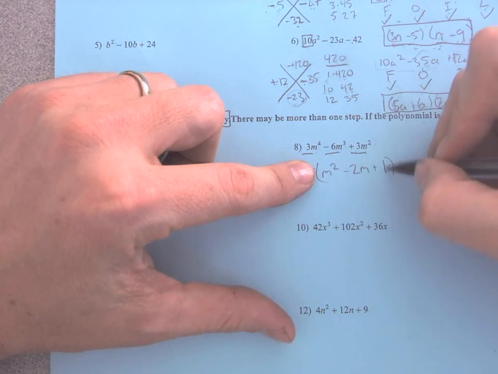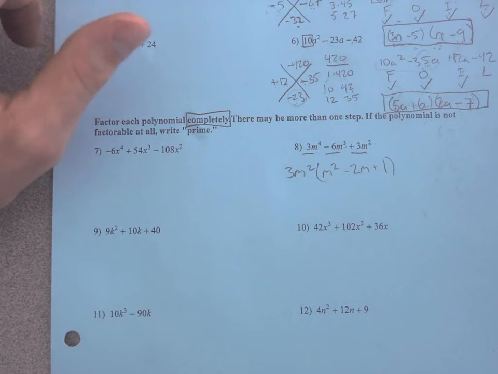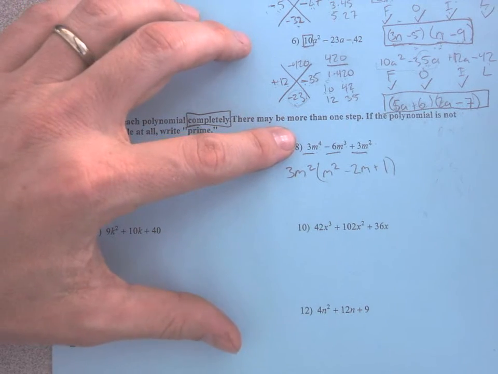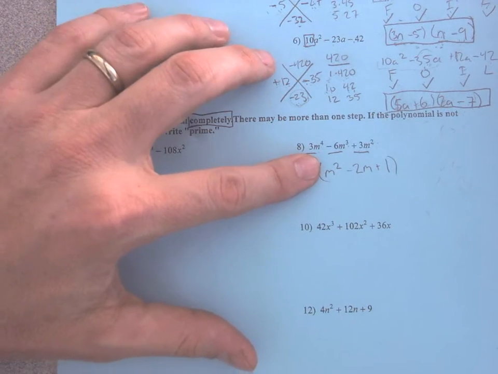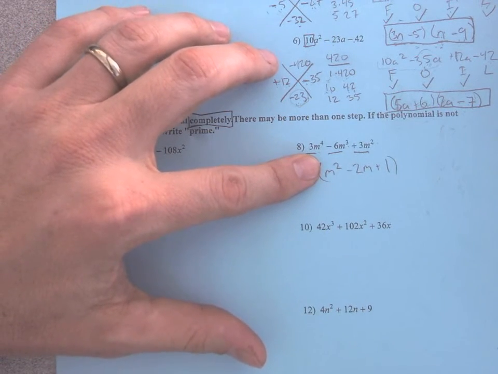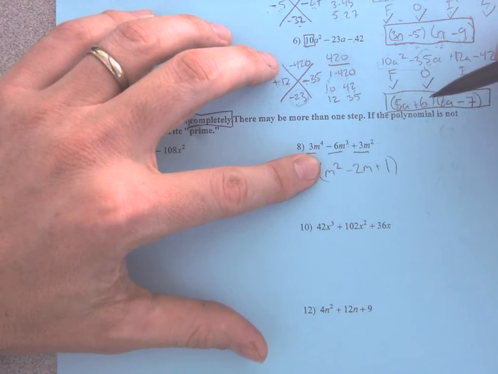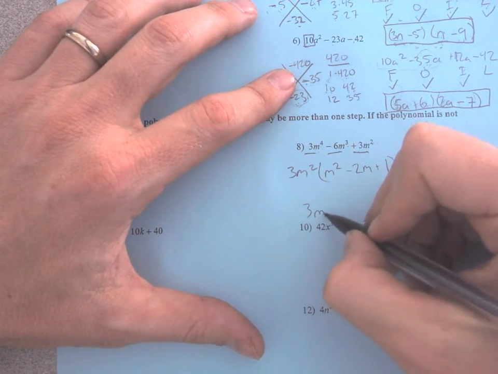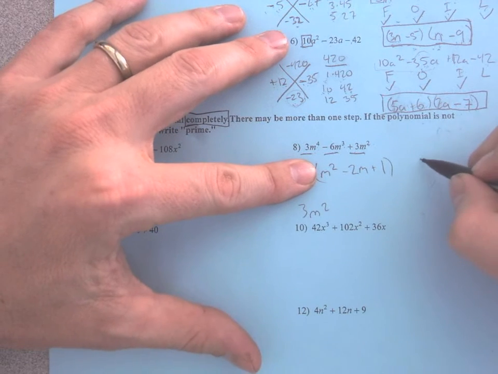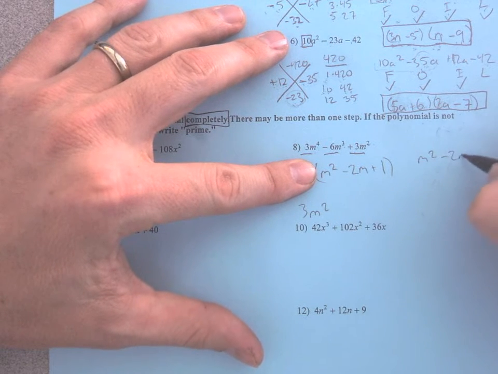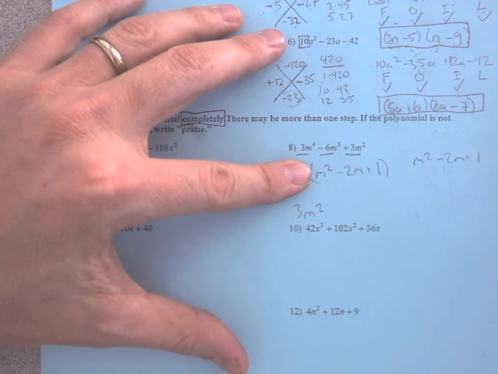And so we have this 1 as kind of a placeholder. So what originally looked like a pretty gnarly problem, pretty hard problem with high powers, is actually fine, because now we're just worried about this guy. We're just focusing on this trinomial. So the 3m squared is going to be part of our final answer, but for now we can ignore it, and we're just going to focus on the trinomial m squared minus 2m plus 1, right?